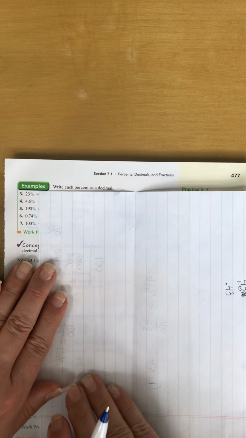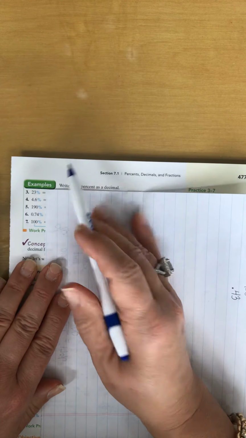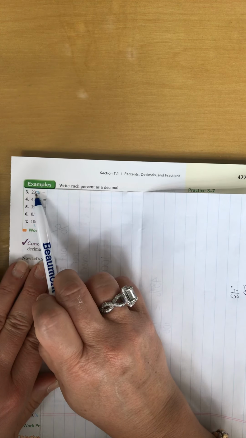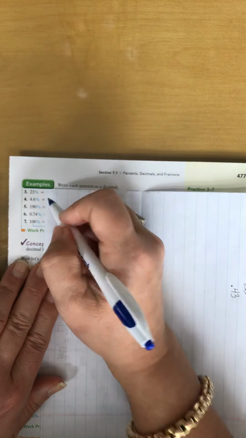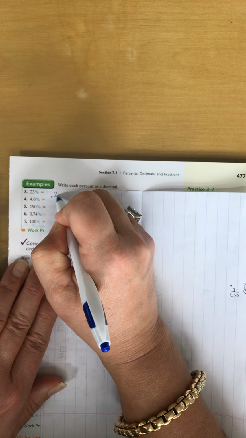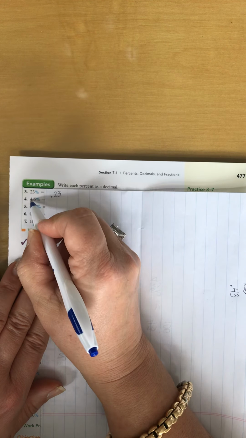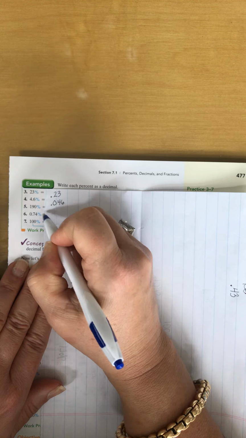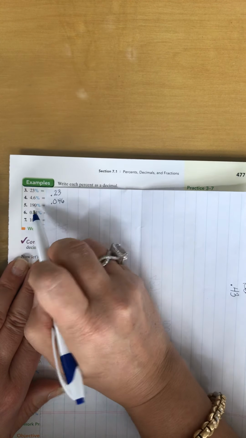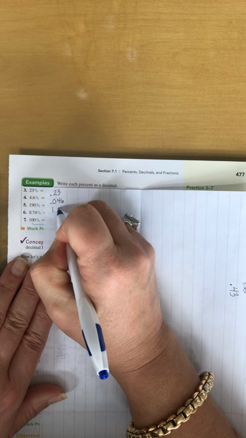Very simply, how do you write these percents as decimals? So again, you're just moving the decimal 2 places to the left. So number 3 would be 0.23. Number 4, we're going to move the decimal 1, and then we have to add a 0, so 0.046. Number 5, the decimal's after the 0. So move it 2 places to the left, and it's 1.90.